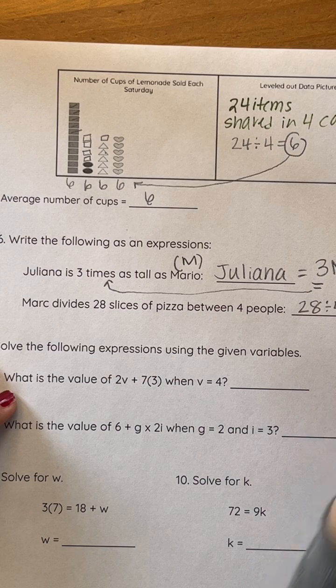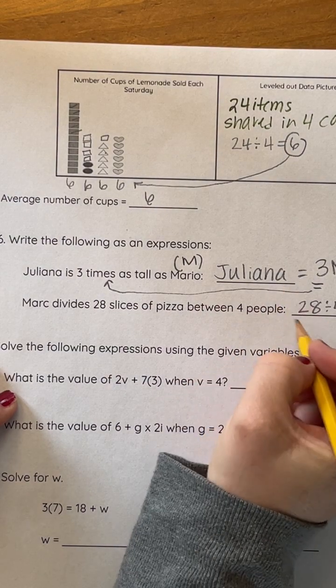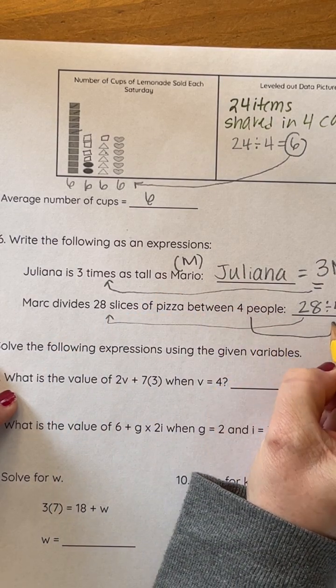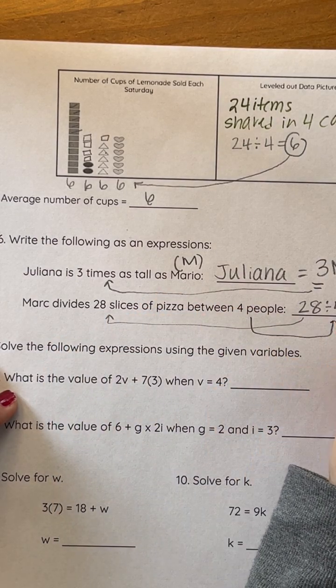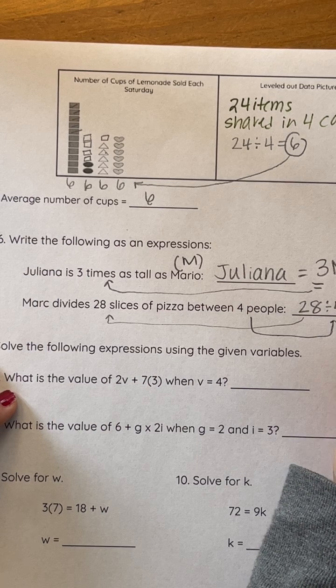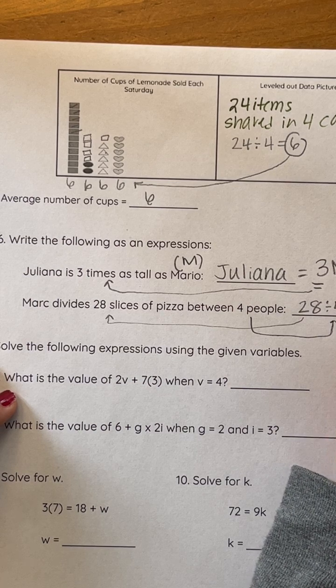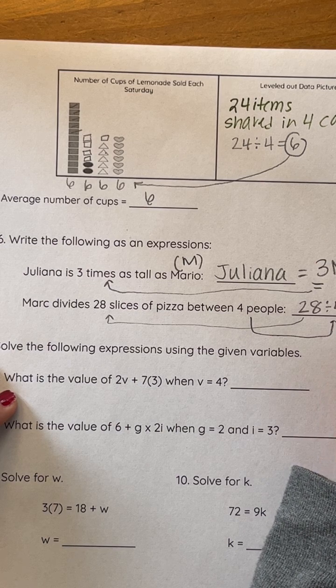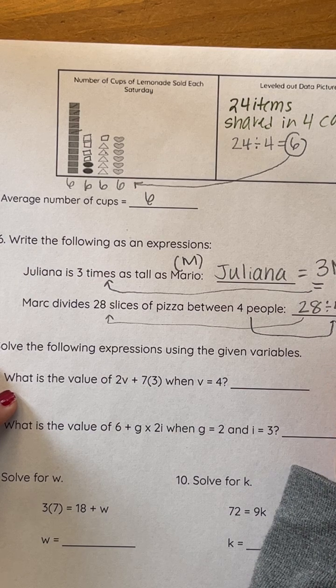Mark divided his 28 slices of pizza between 4 people. They want to know how many slices does each person get? 28 slices of pizza, 4 people. It's like taking our big 28 and dividing it by 4. We don't know how much each person gets.